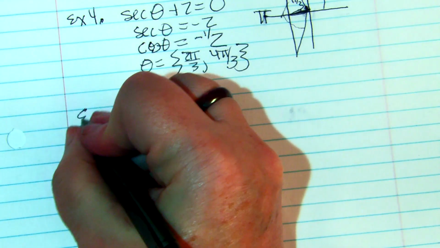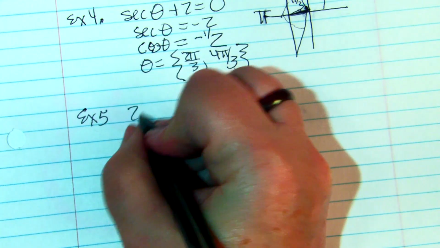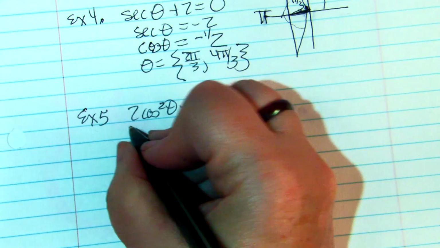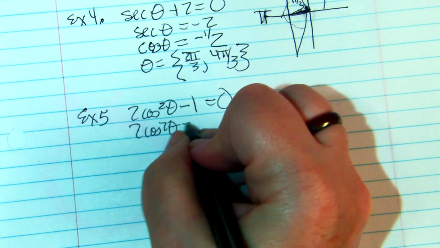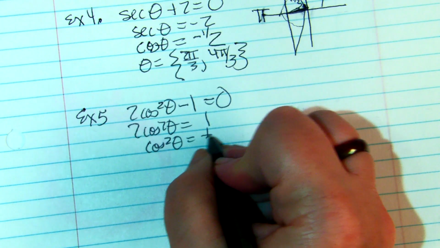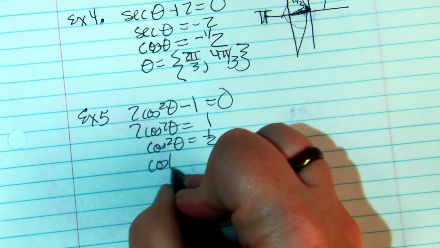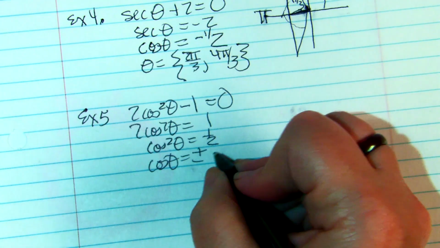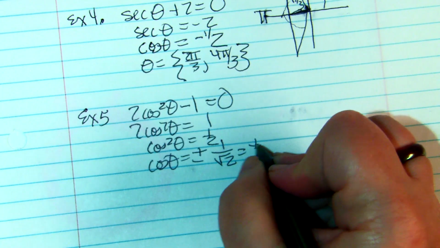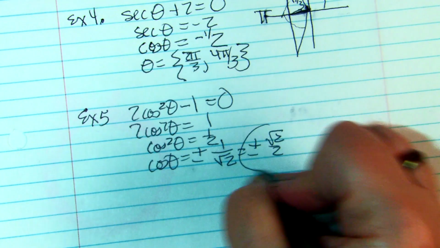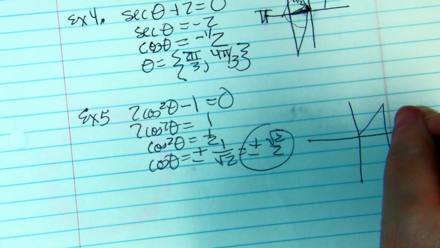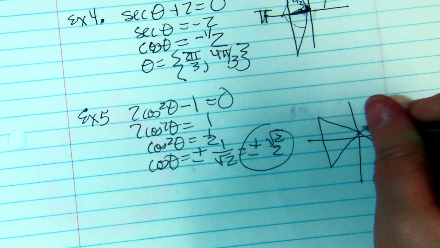And then our last example. 2 cosine squared theta minus 1 equals 0. 2 cosine squared theta equals 1. Cosine squared theta equals 1/2. Cosine of theta equals plus or minus the square root of 1, which is 1, over the square root of 2, which is plus or minus rad 2 over 2. Well, that's when it's pi over 4s, right? And plus or minus is these.